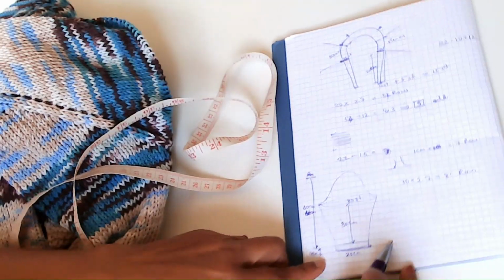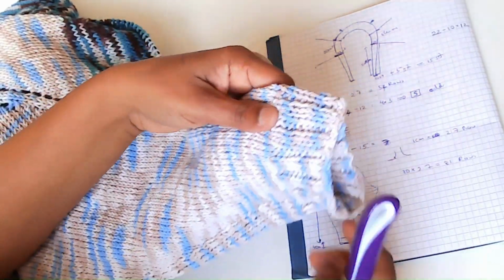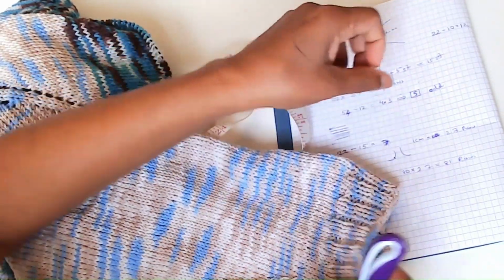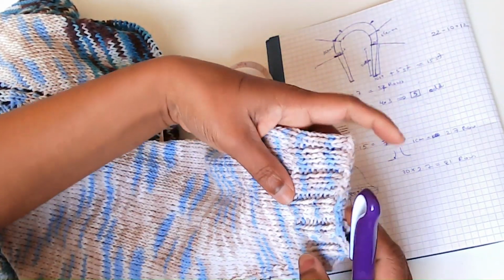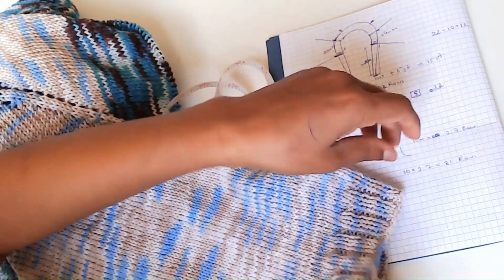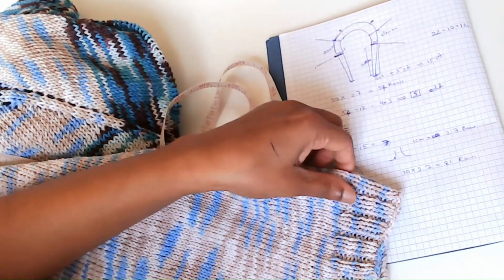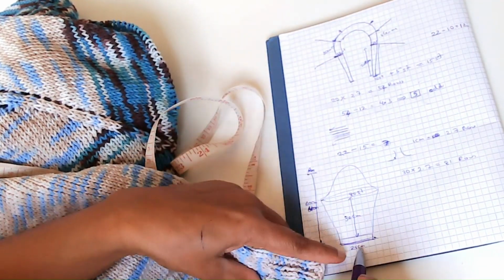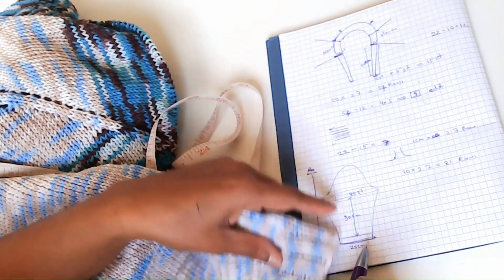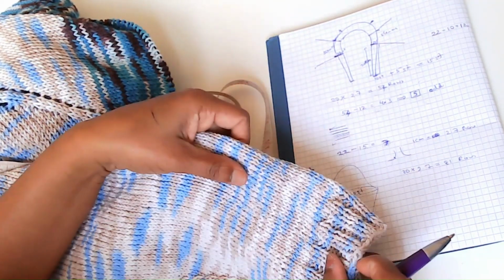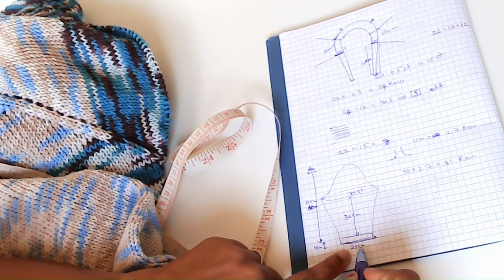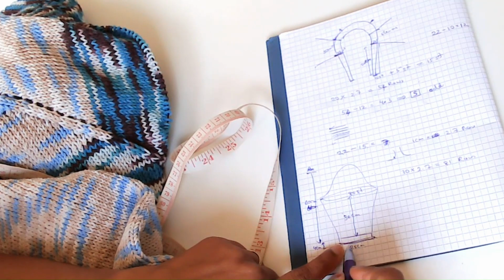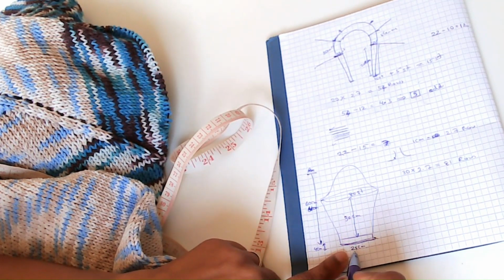And next I need to find the width of the end of my arm. I want it a little bit loose. I don't like a very tight one. I take 25 centimeters for the end of my arm here, and I need to find how many stitches I need for this measurement.